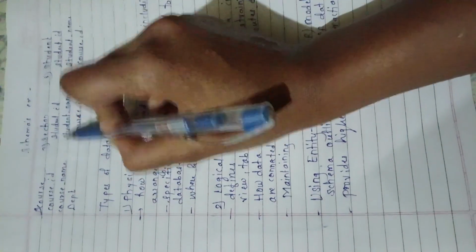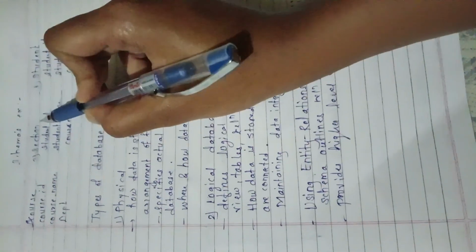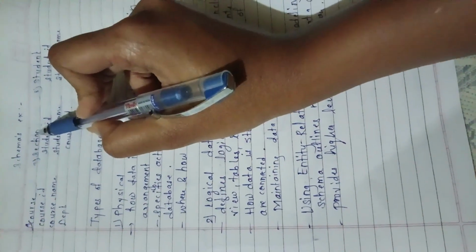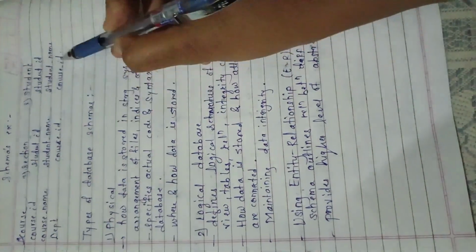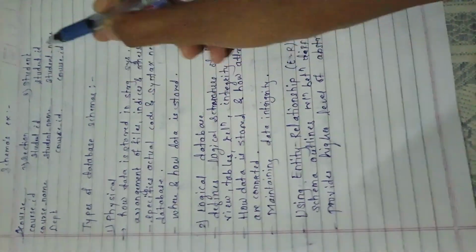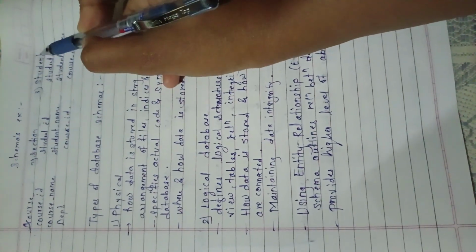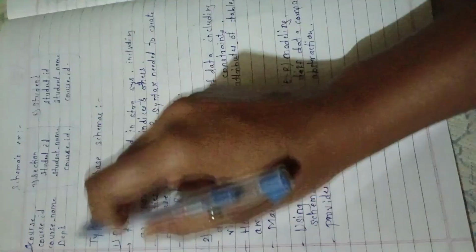This is section: student ID, student name, course ID. These are all the attributes which will be in the columns of the section. Then student ID, student name, course ID. These are all the attributes of this table. This is the table name, student. These are three different schemas. These are examples of schemas.